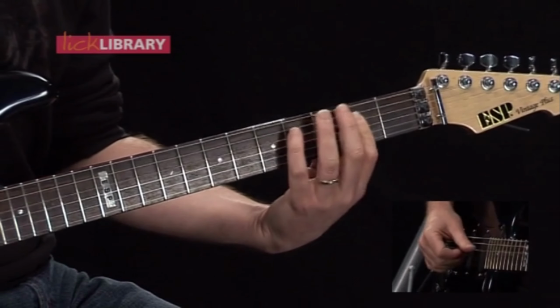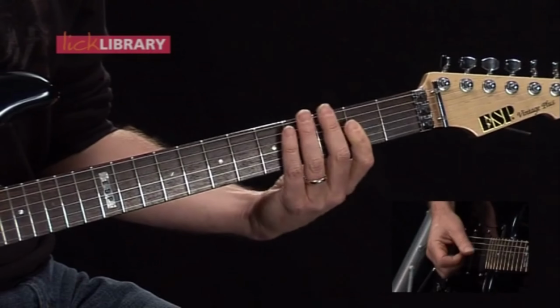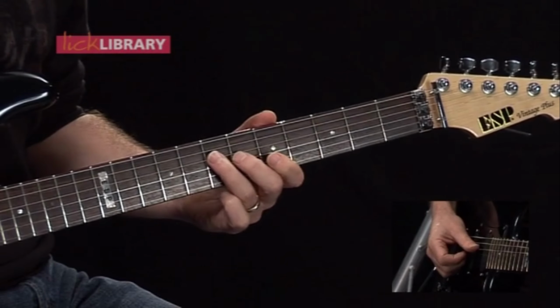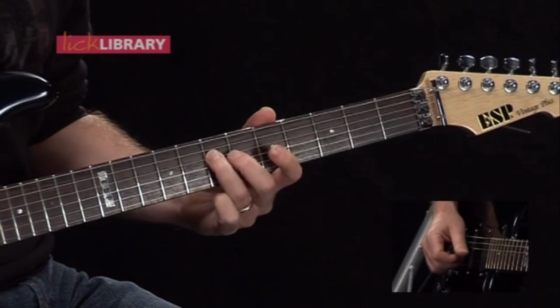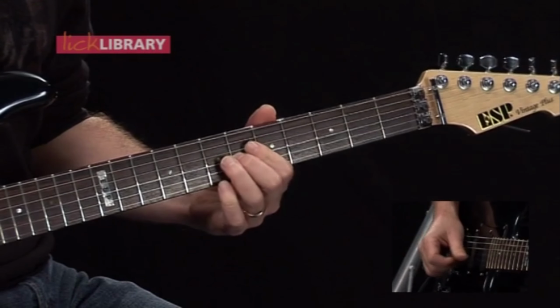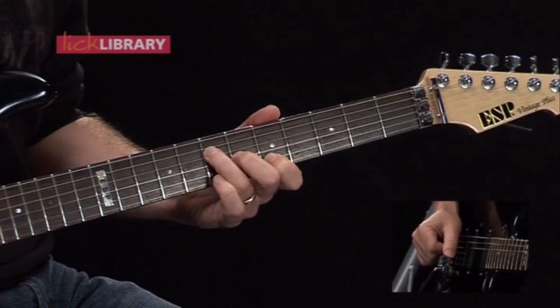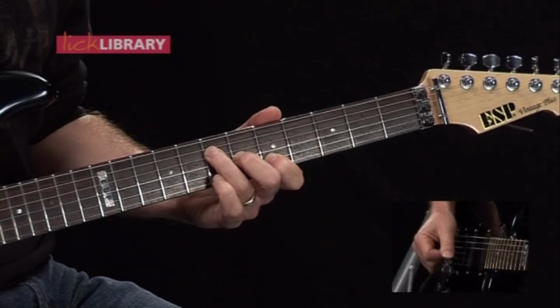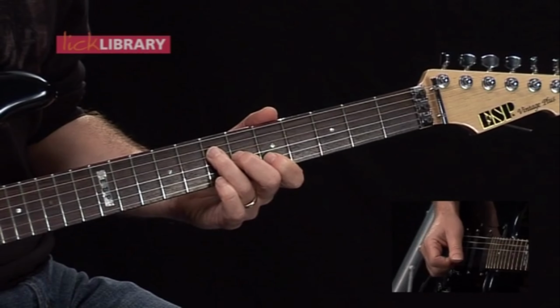Now I'm going to shift positions. 7th fret, D string, I'll play A, followed by C sharp and E. That's the same triad we were doing earlier.